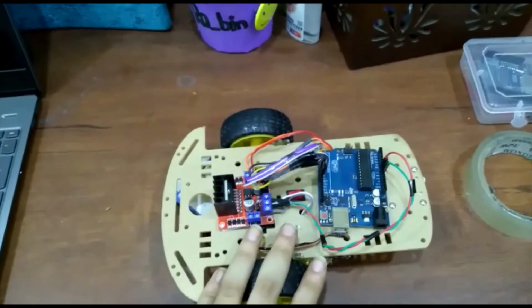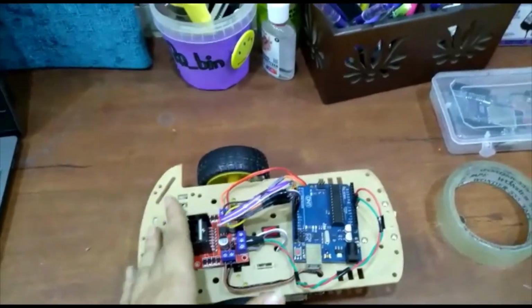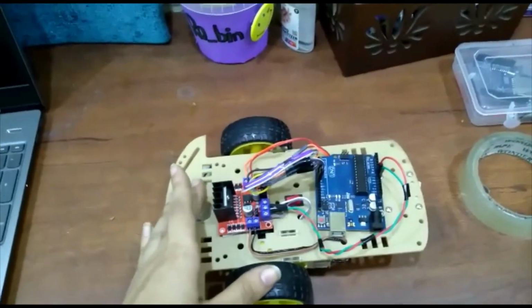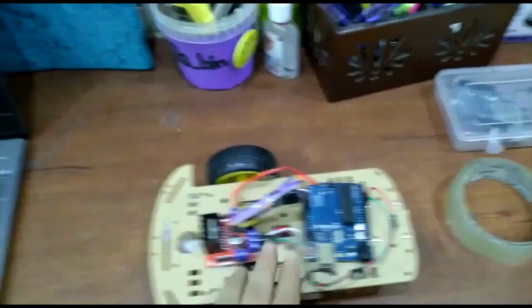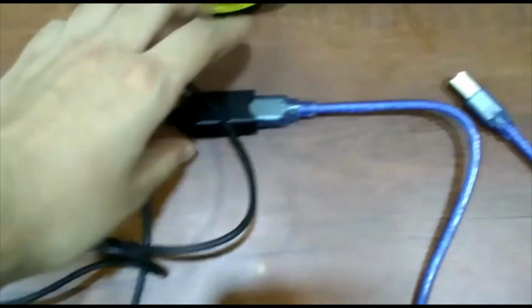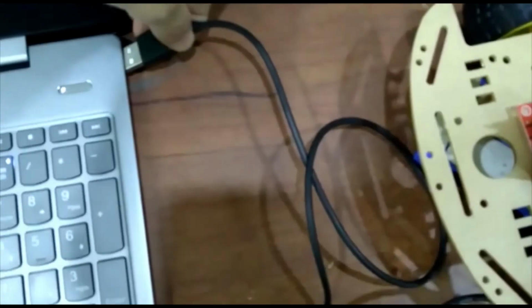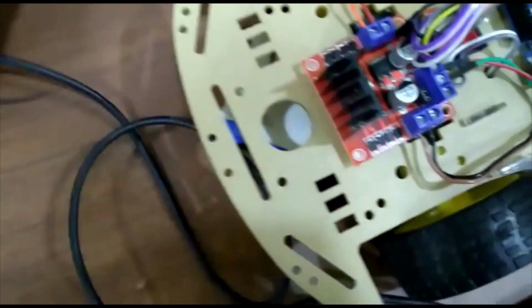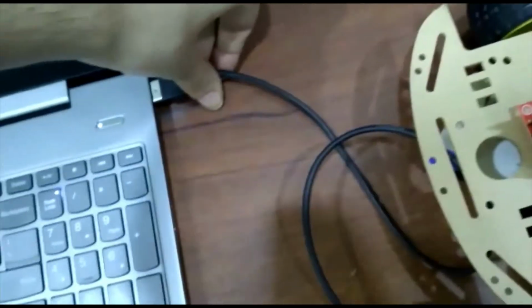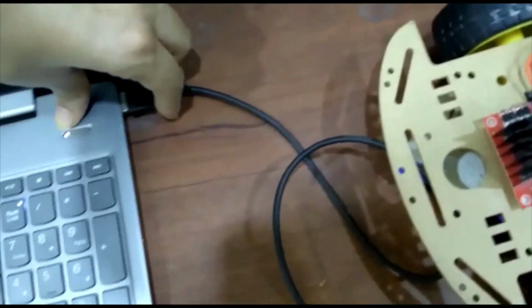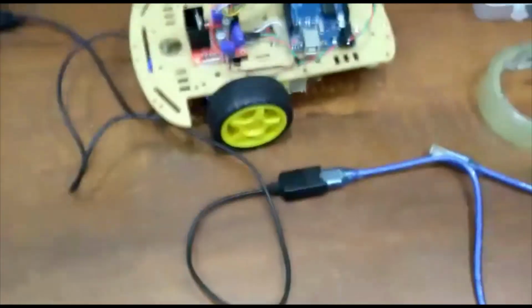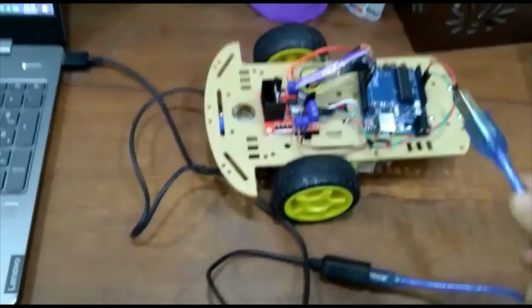I'll be using an extension so that our chassis can move more freely, because the wire provided with Arduino is very short. So this is the extension, and this I'll be connecting to my laptop, after which I will start operating the GUI. And this is supposed to be connected to the Arduino.